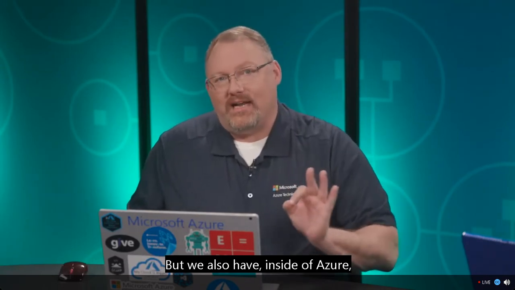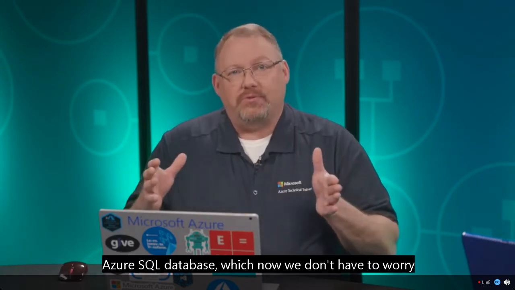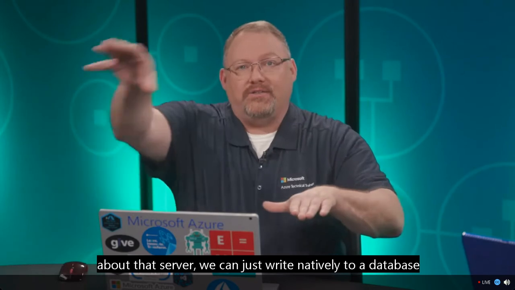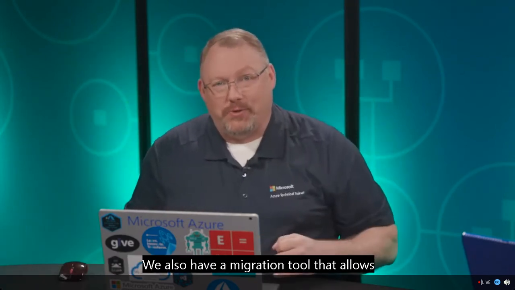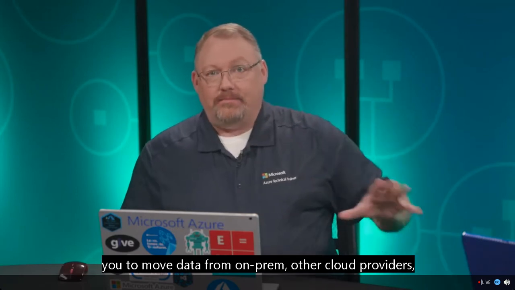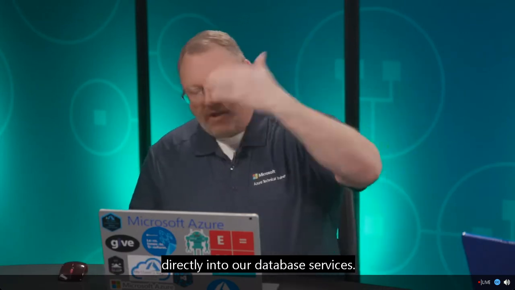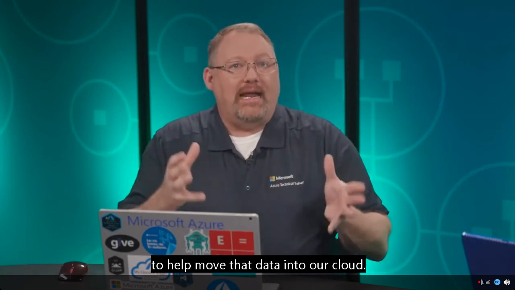We can do that in Azure too. We can spin up a VM and run SQL on top of it. But we also have inside of Azure SQL Database, which now we don't have to worry about that server. We can just write natively to a database in the cloud. We also have a migration tool that allows you to move data from on-prem, other cloud providers, directly into our database services. We have a database migration service to help move that data into our cloud.